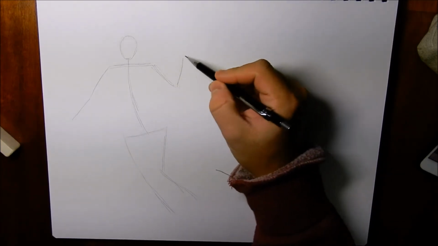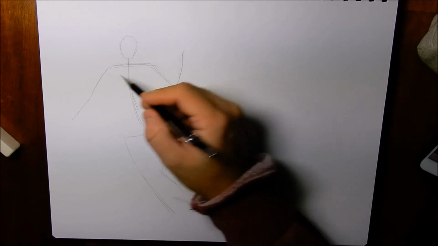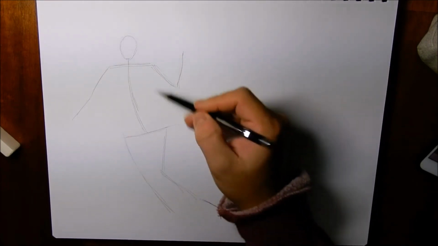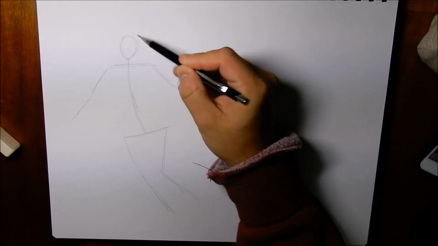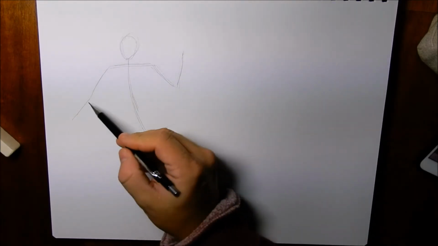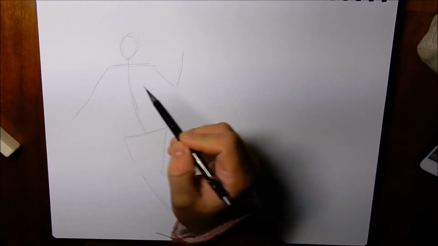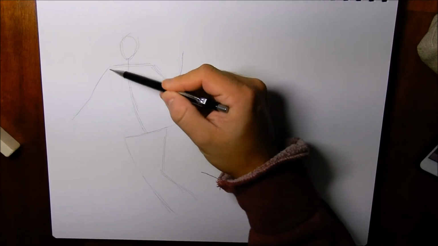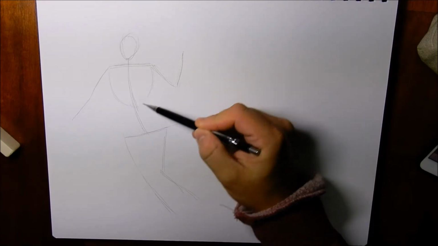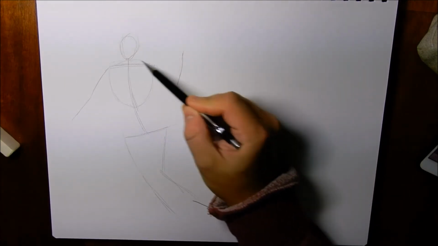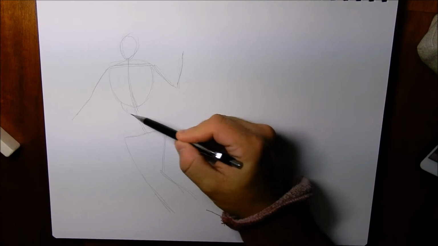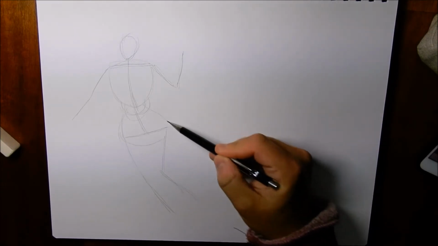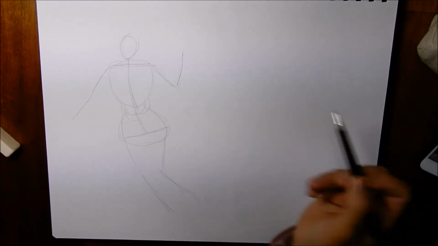So what I do, I basically define here the main structure lines following some proportion. Okay, and then I start the second layer of the drawing, which is basically the trunk of the body, right?